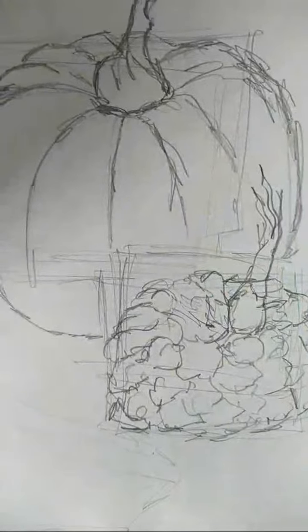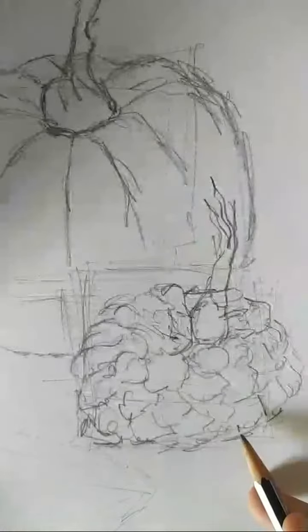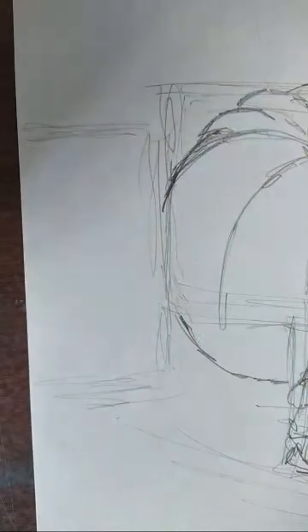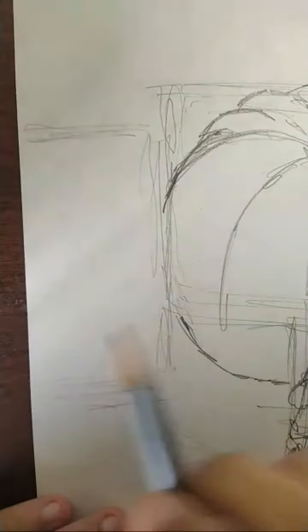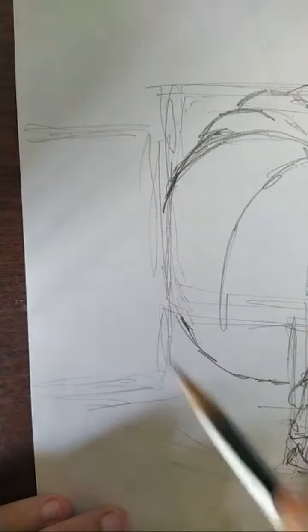So we'll move on. The first subject is done. The second subject is also done. I mean, the rough sketch is done, not the whole painting. So to your left, you have placed something, a rectangle sort of thing. You are supposed to do something right there too. So we'll move on.